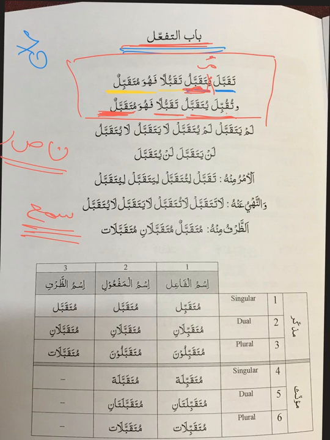So just to conclude, the homework is babul if'al, taf'il, mufa'ala, that's revision. And the new bab is bab tafa'ul, where I want you to look at the madi, the mudari', the ismul fa'il and ismul maf'ul.